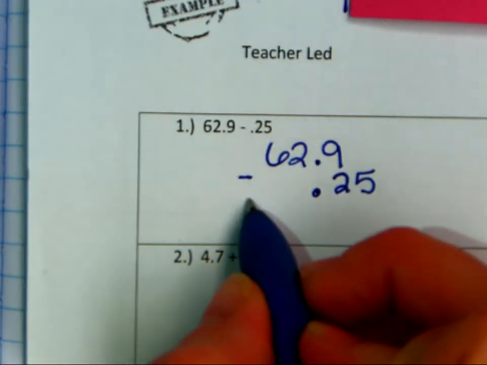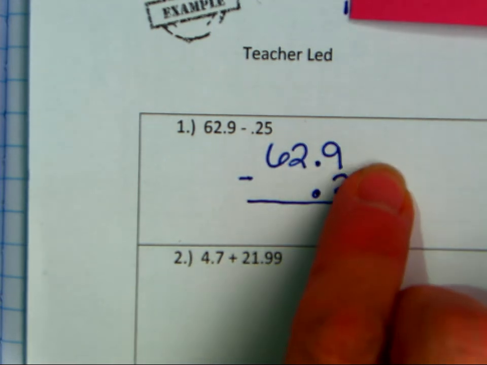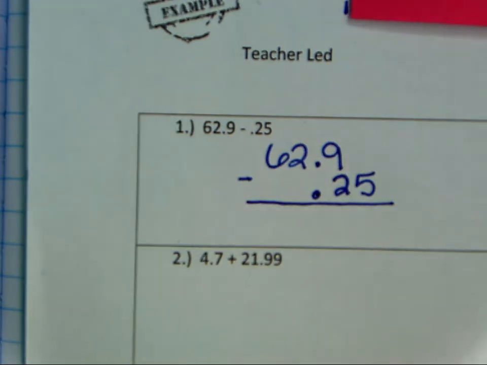Now this looks confusing because, as you see, there's a hole here. The decimals are lined up, but it only has 9/10 at the top, and there's a place missing. So what I'm going to do is add a 0 as a placeholder.